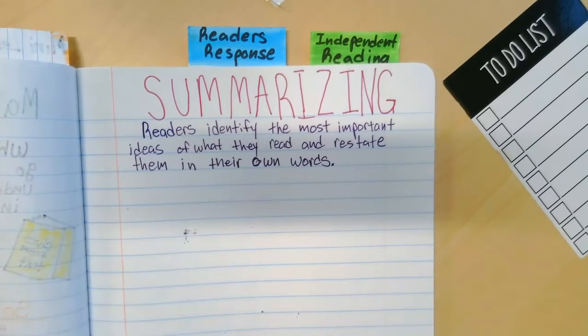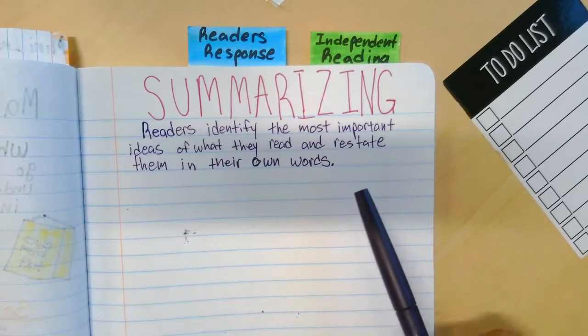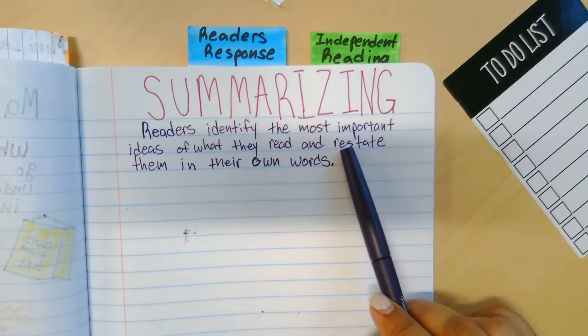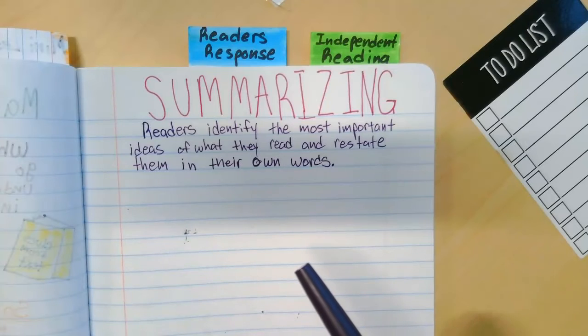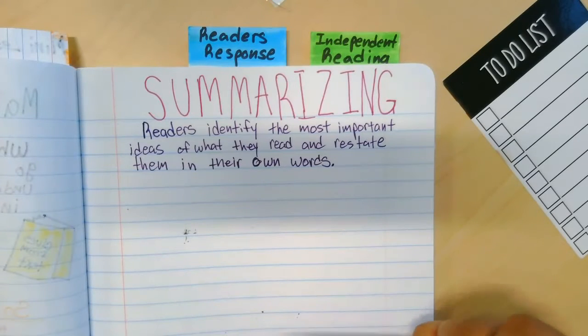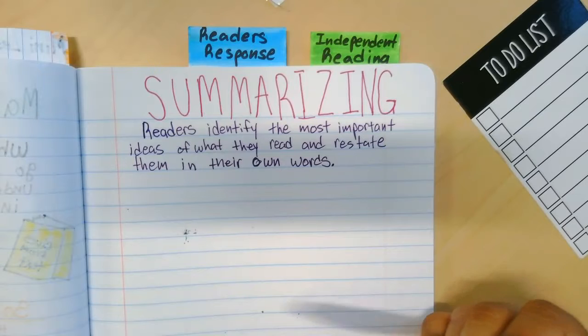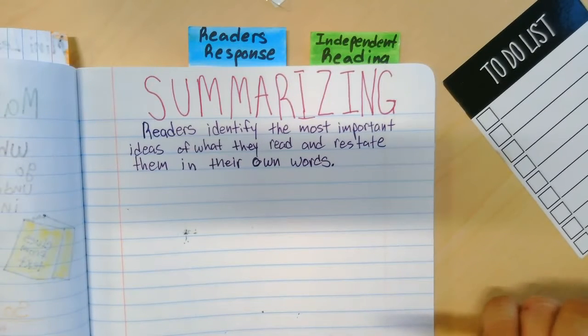We're going to talk about the difference between retelling and summarizing probably on Monday, because there is a big difference. With summarizing, you're only identifying the most important ideas. With retelling, you tell the whole story, and we're going to make a whole anchor chart of summarizing versus retelling.